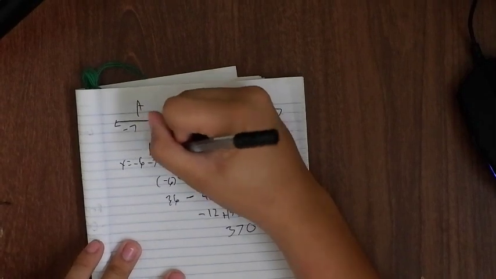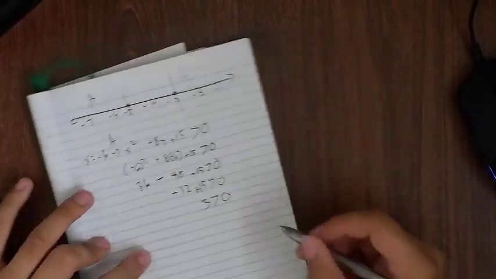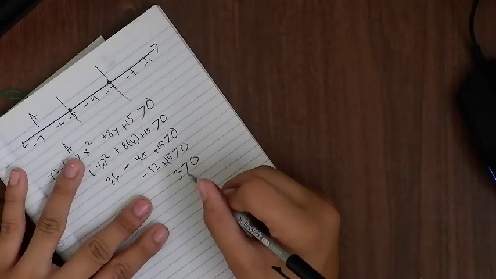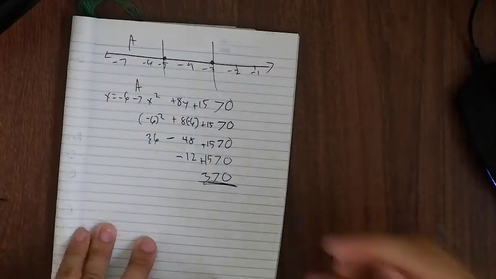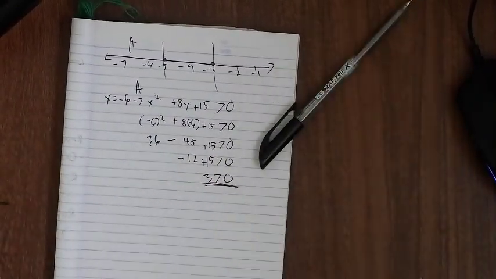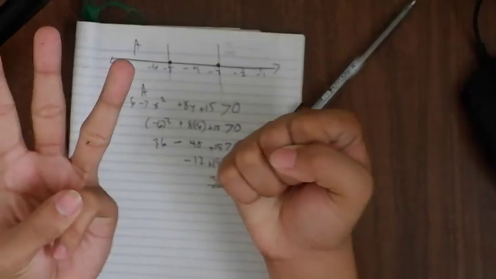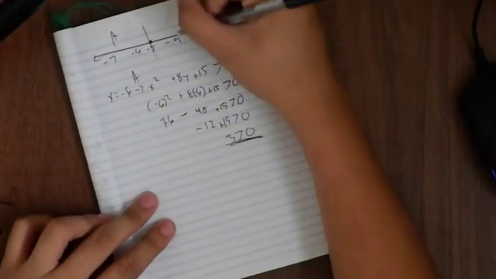Now, masasabi ba natin region A is true? Yes. Because, after substituting, nakita natin na 3 is greater than 0. And in real life, 3 is actually greater than 0. Diba? Anyway, region B.